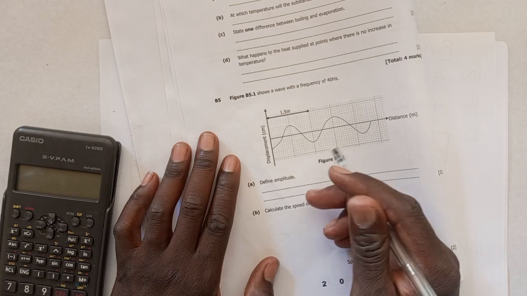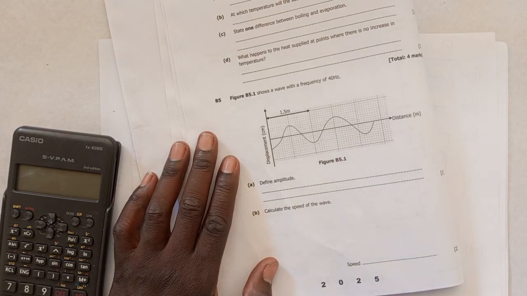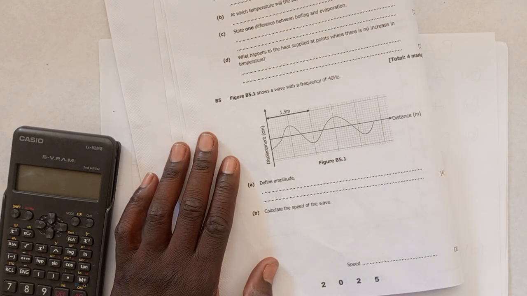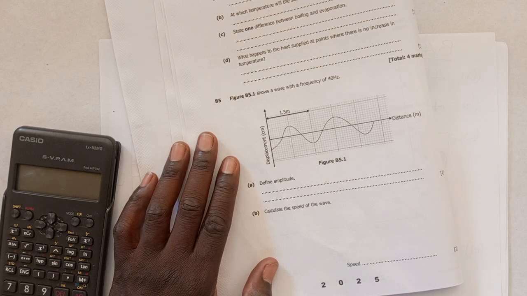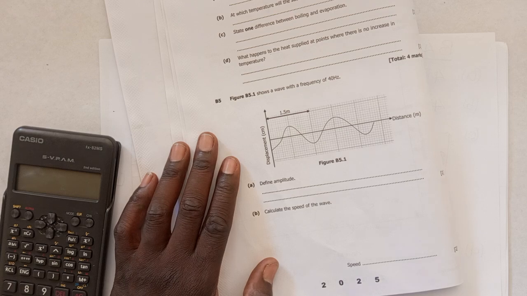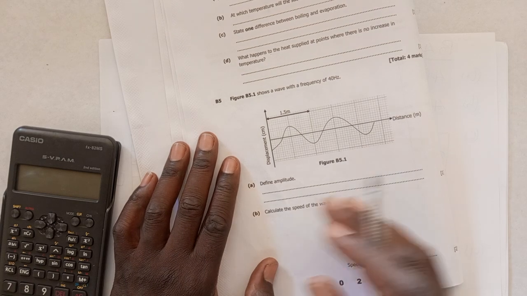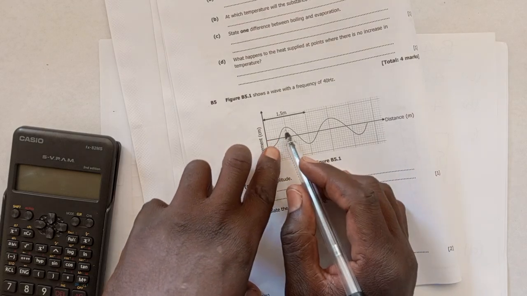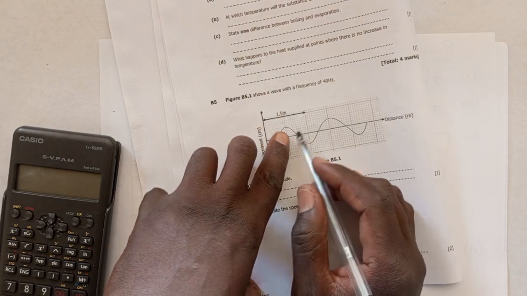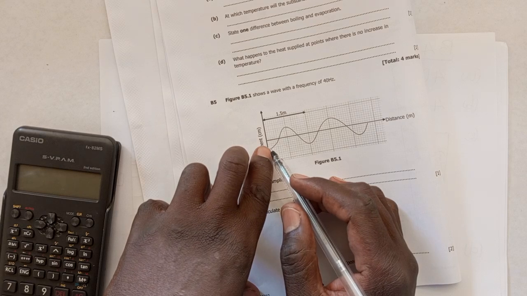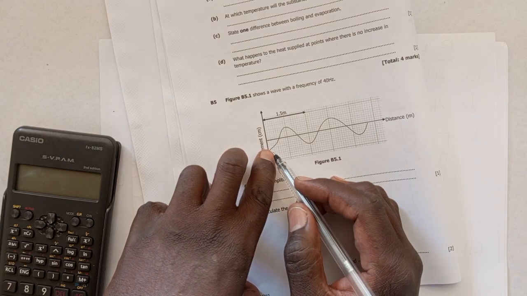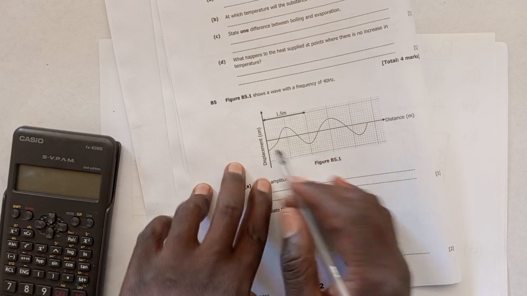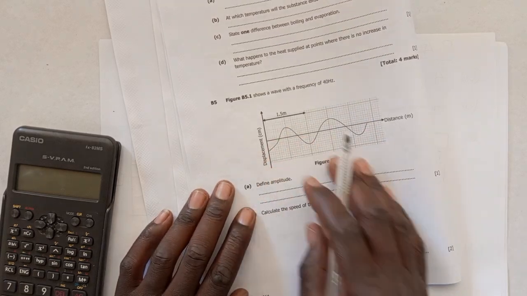By definition, amplitude is the maximum displacement of the wave from the rest position, or the maximum displacement of the particle of the wave from the rest position. The wavelength is the distance between two successive crests, or the distance between two points that are in phase. Those are some of the things that you need to know.